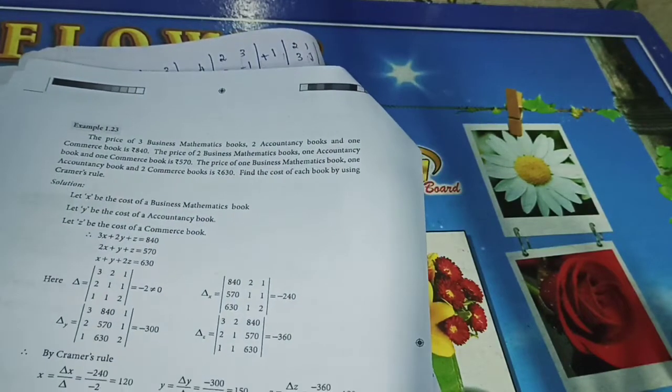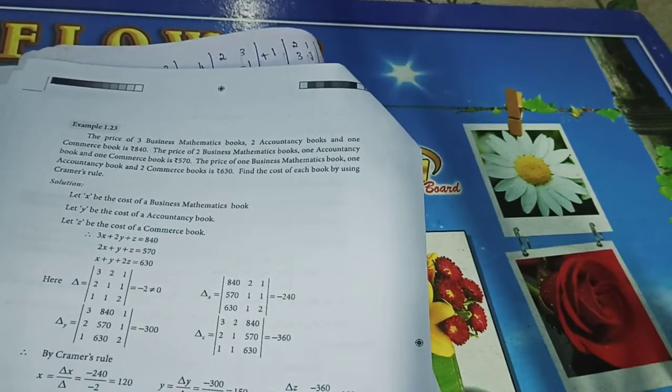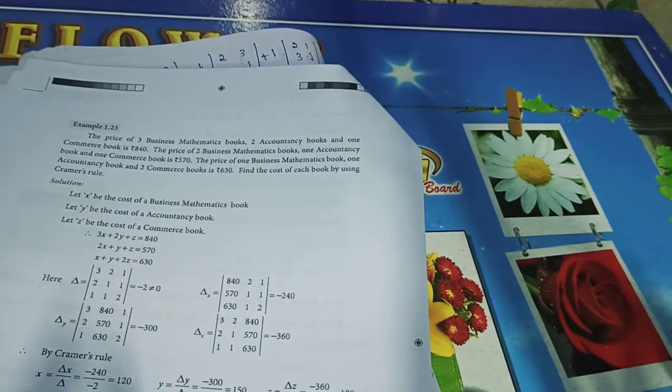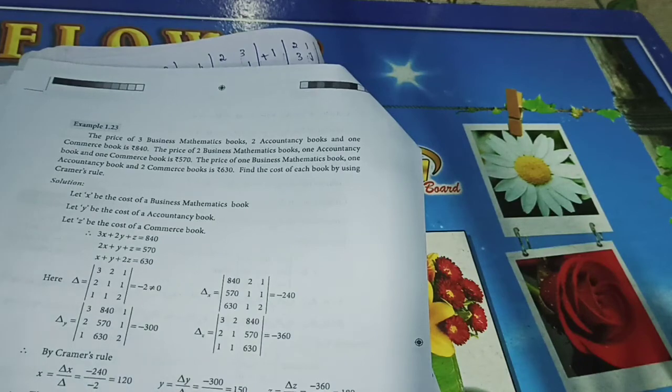So here they are talking about 3 books. What are the 3 books? Business maths book, accountancy book and commerce book. So first you consider x as the cost of business maths book, y as the cost of accountancy book, z as the cost of commerce book, and form 3 equations. Afterwards, same as the previous problem you can do. I will start and find out delta, and the rest of the problem you need to practice. Understand?